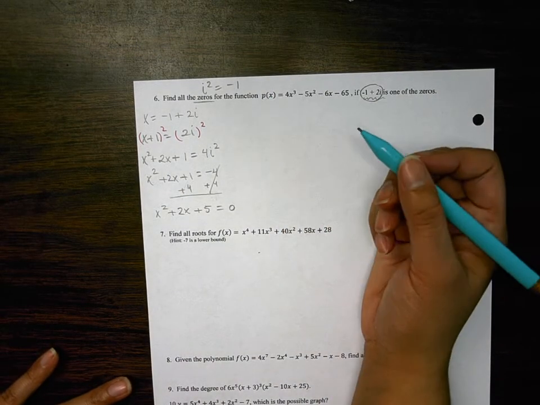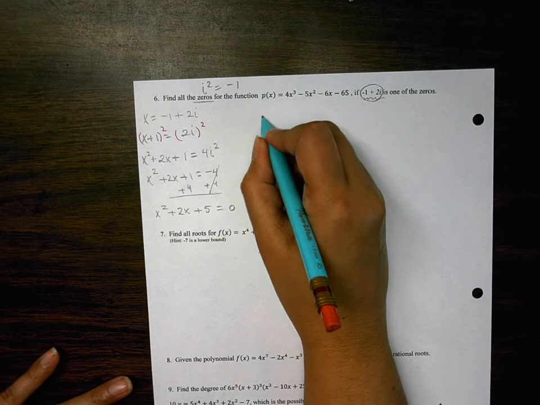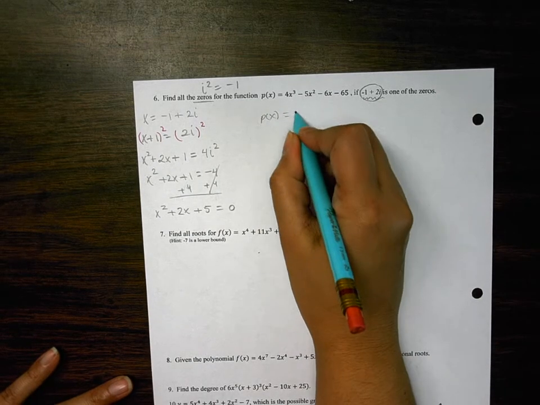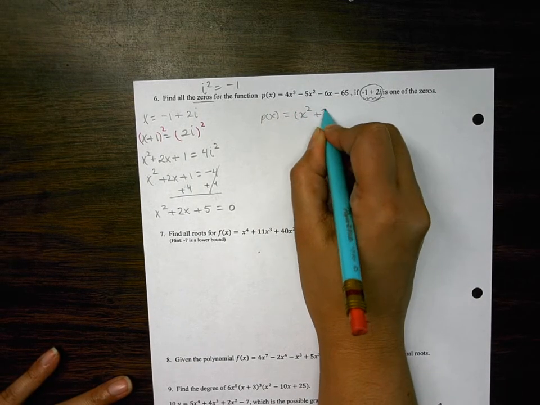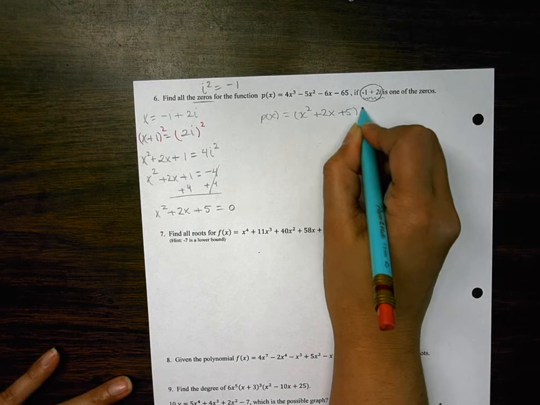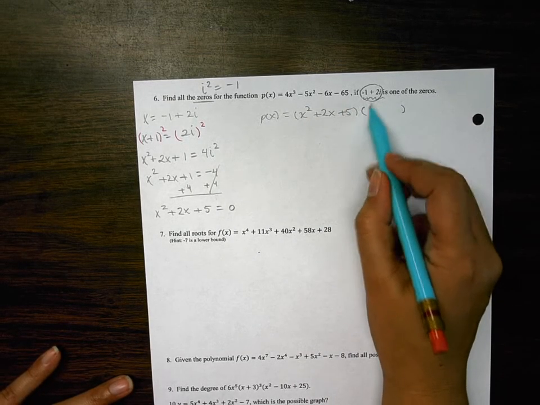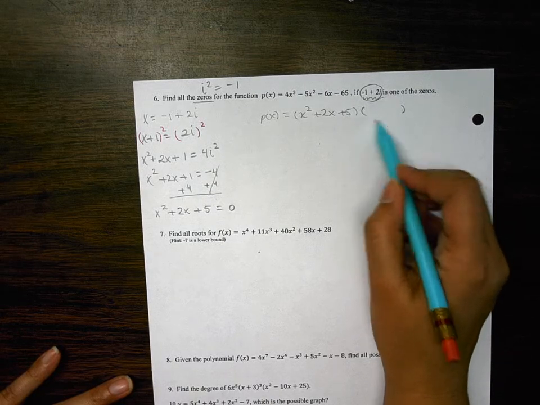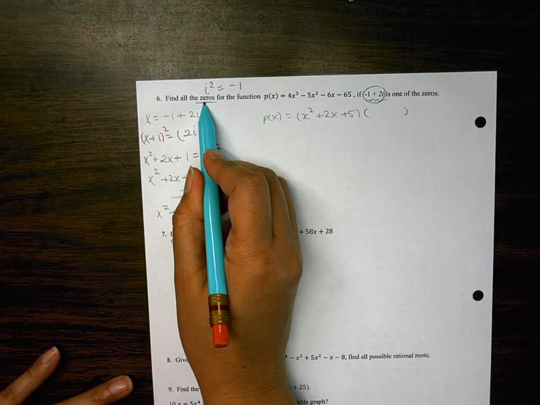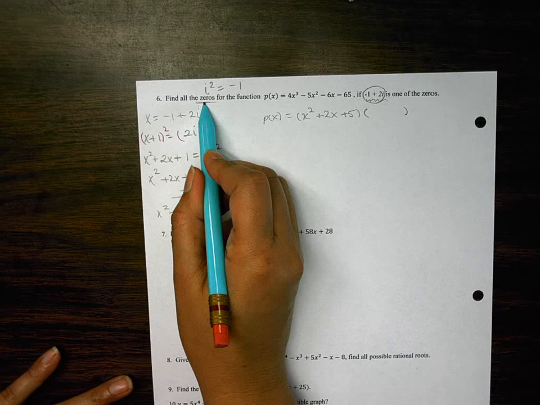Does that make sense? Okay, P of x equals, so far we have x squared plus 2x plus 5. There's more to it. We don't know what this other factor is. Why do I need to find this other factor? So I can solve it to find the zeros. Does that make sense? Okay.